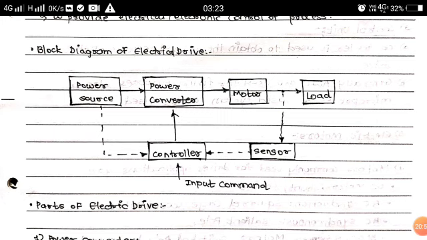So likewise it senses, sometimes even signal conditioning is done inside the controller. So it senses the signal, compares the signal, produces the error, even processes the error, and then it gives a control command to the power converter. So we can see that the controller is connected to the power converter, it is giving signals to the power converter.